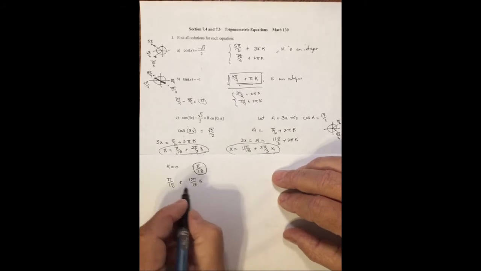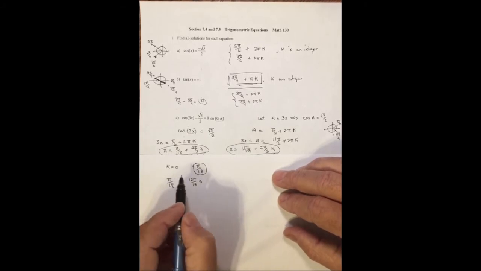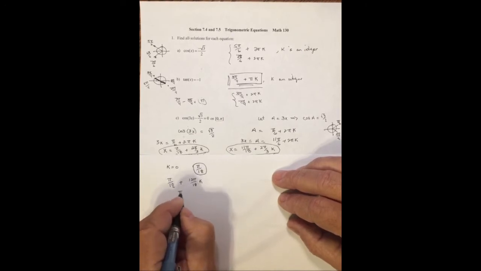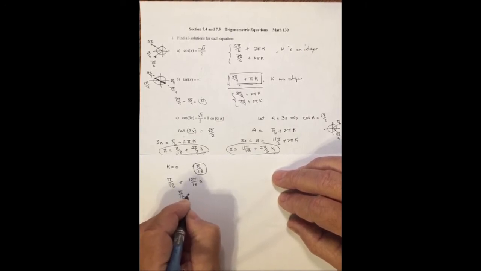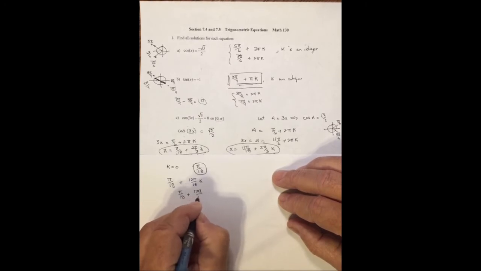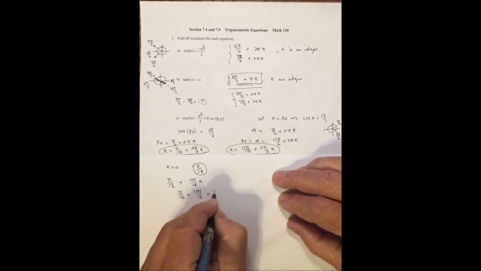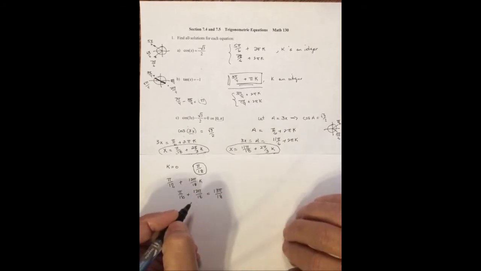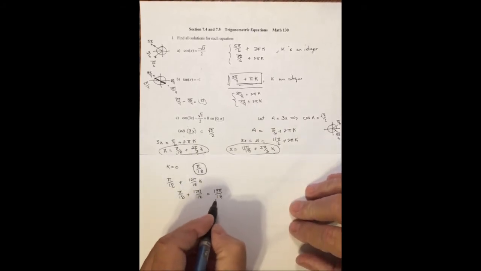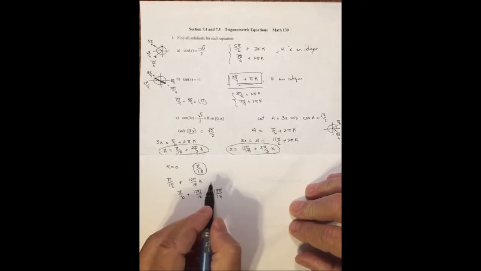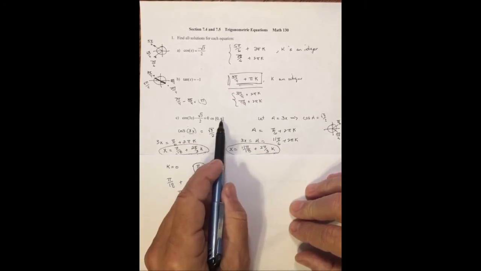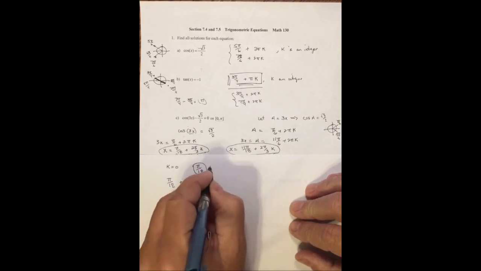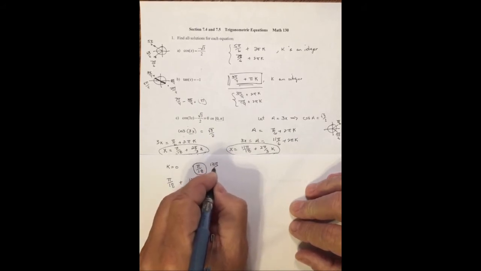See that? So when I let k equal 0, I get pi over 18. Now let k equal 1. Okay. If I let k equal 1, then I'm going to get pi over 18 plus 12 pi over 18. And that gives me 13 pi over 18. And see, that's still in the interval from 0 to pi, because pi would be 18 pi over 18. So here's another answer, 13 pi over 18.